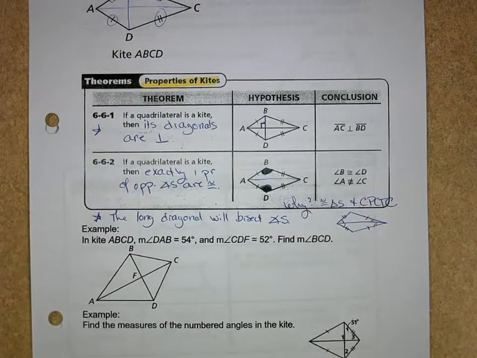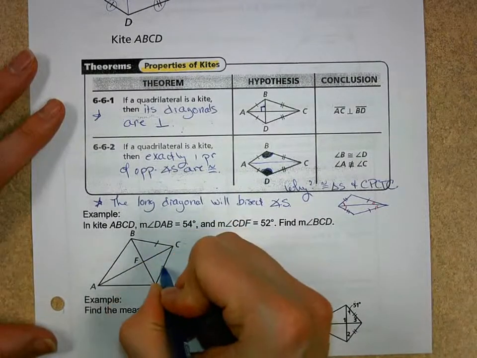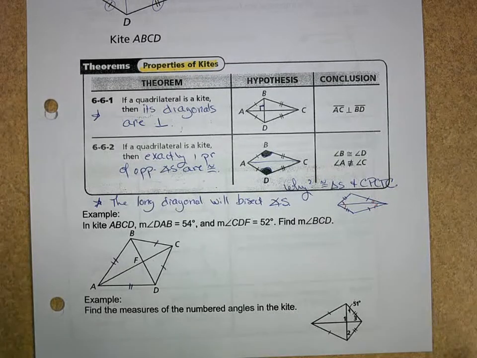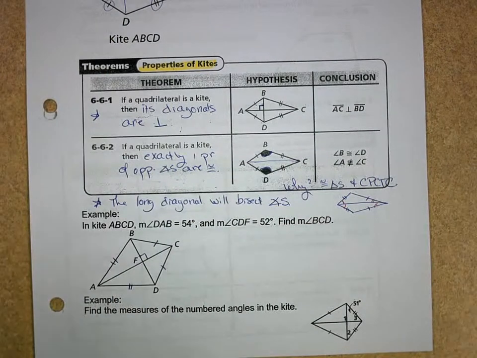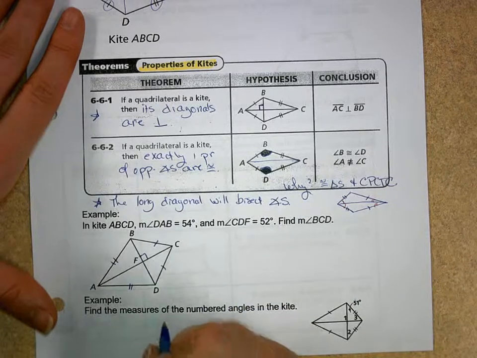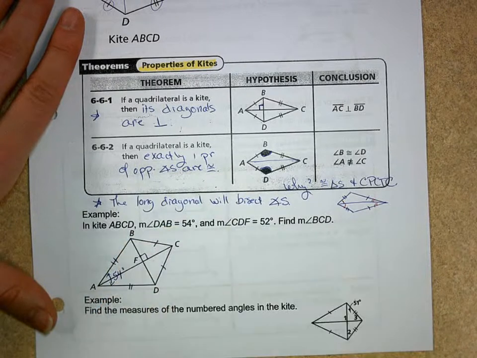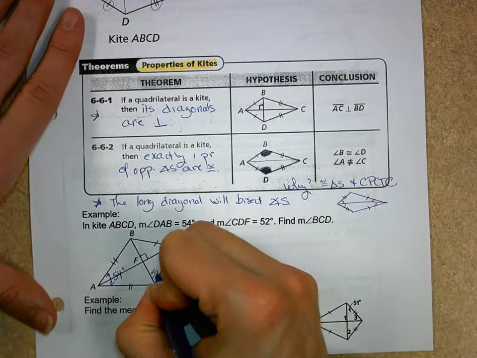All right, let's just do some examples with kites on this page. First thing they tell you, it's a kite, so I always go ahead and mark the pairs of congruent adjacent sides. Then I always label the information I know after that. But first, what do I know about the diagonals of a kite? That's right, forms right angles. Then I start labeling in what I know. I know that the measure of angle DAB is 54 degrees. I also know the measure of angle CDF right here is 52 degrees.